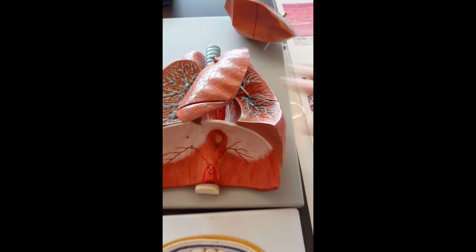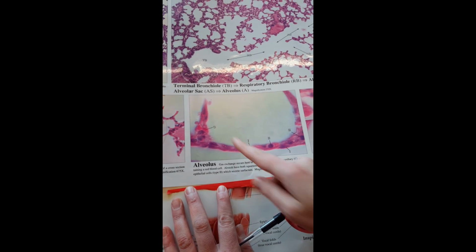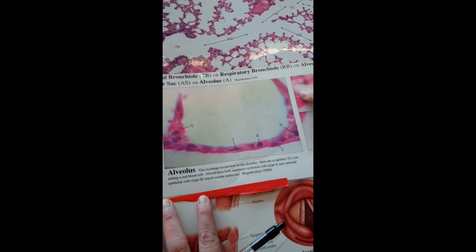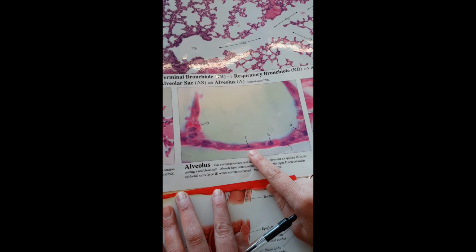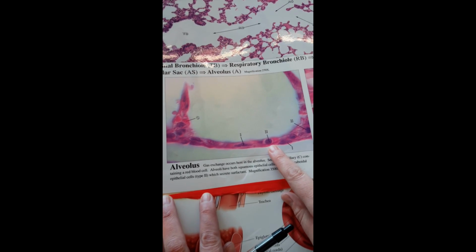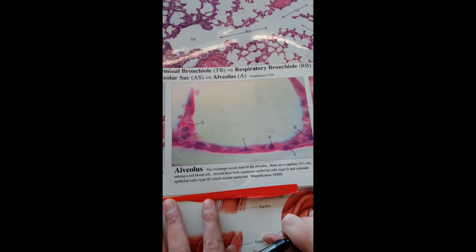You should also look at the type 1 and type 2 cells. So when we look really microscopically at the alveoli, lining each alveolus are cells. Type 1 are flat. Type 2 are round, big. Type 1 flat, type 2 round and big.